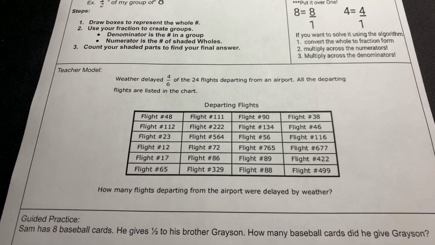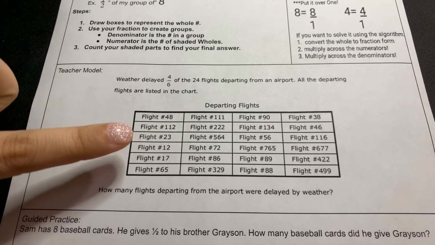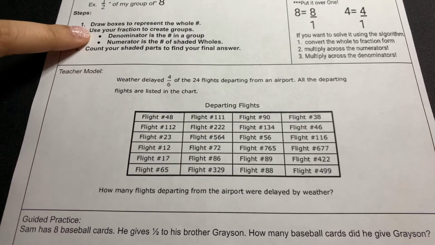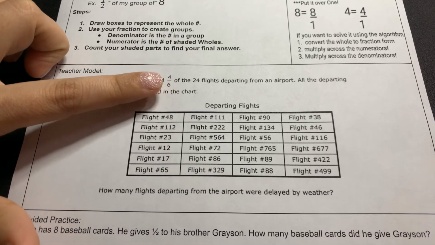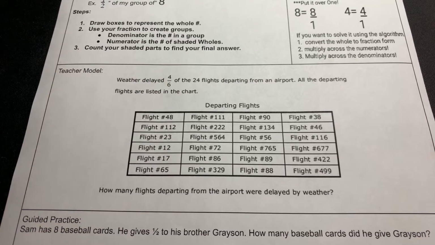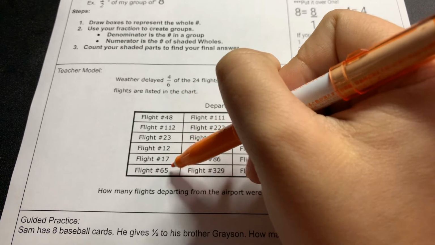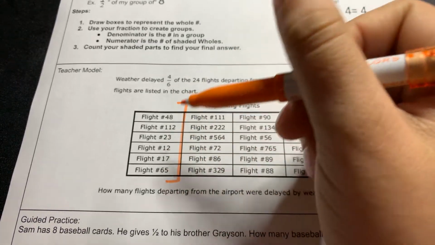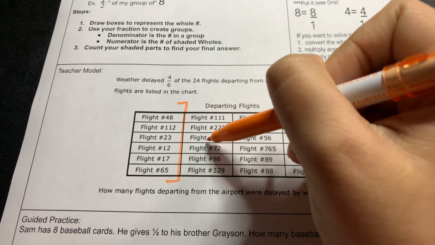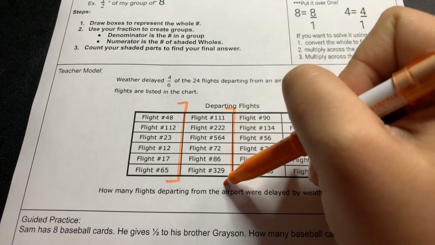So what I'm going to do is first draw my box. Well, they drew it for me. Second, you're going to use the fraction to create your groups. Well, 4/6 tells me that the denominator says that there's 6 flights in each group. So I'm going to count 1, 2, 3, 4, 5, 6, and this is going to be one group right here. And then I have 1, 2, 3, 4, 5, 6. That represents another group here.